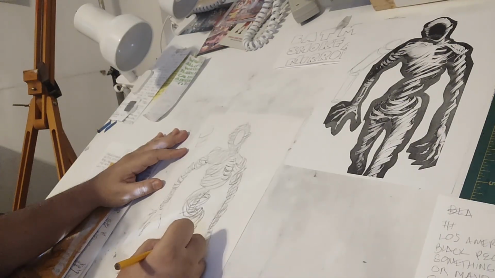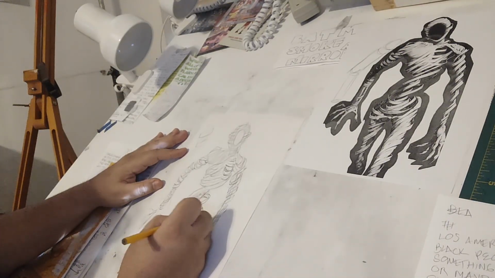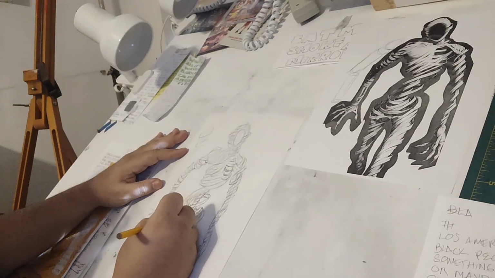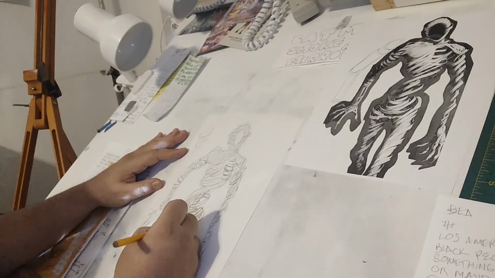What's more important is that you believe that this linen is wrapping around this figure, that you believe that space and depth.